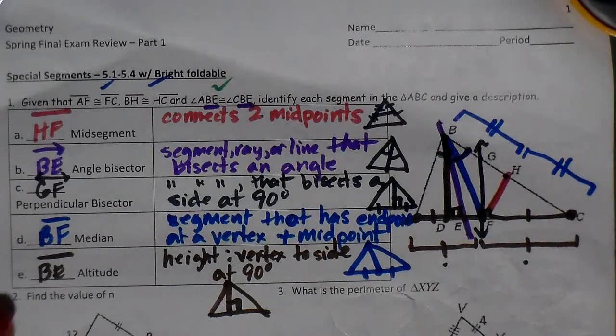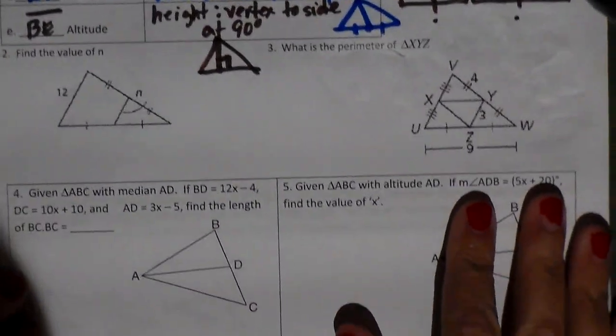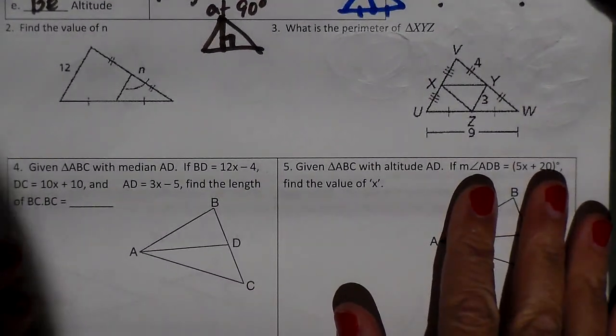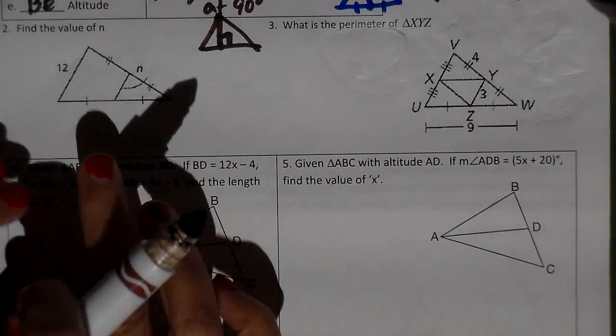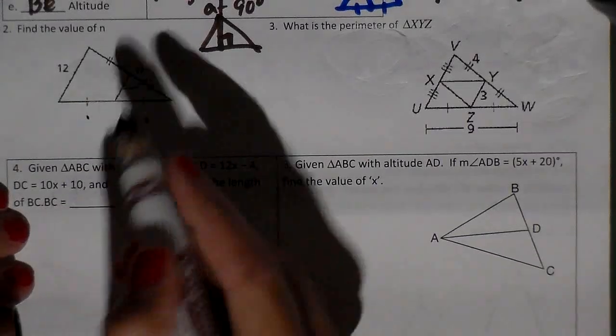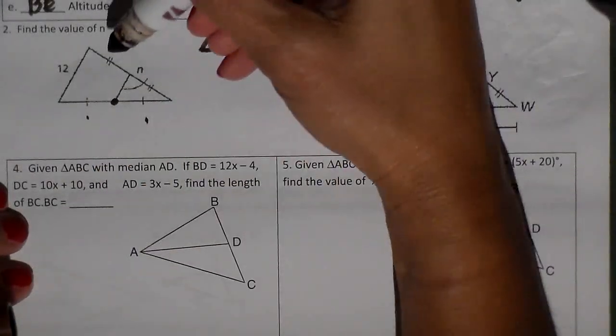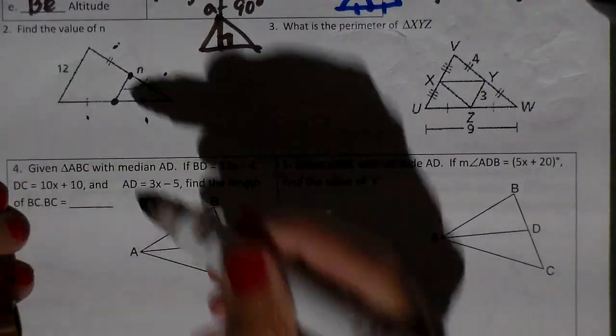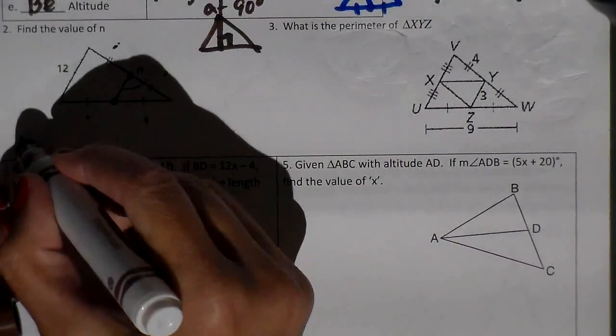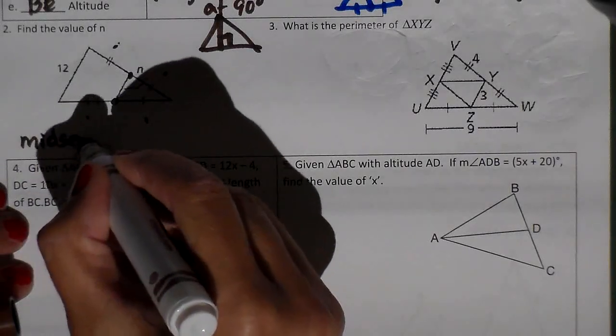Okay. All right, so let's look at a couple of examples applying these here. All right, find the value in this picture. Well, you see these two marks? That indicates that this is a midpoint. You see these two marks? That indicates that this is a midpoint. So, the mid-segment, if you remember, also has this special property.